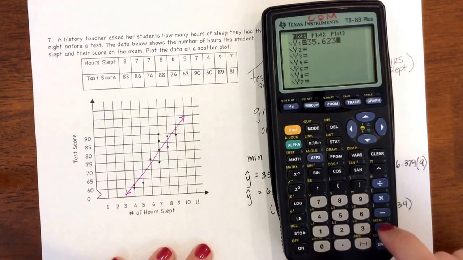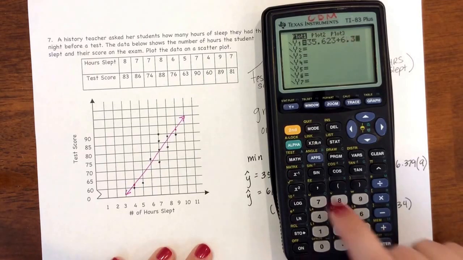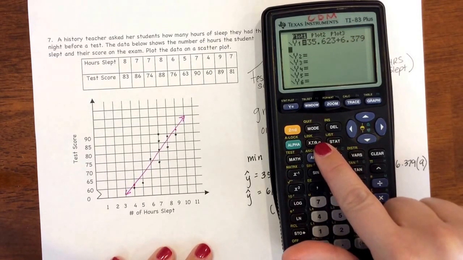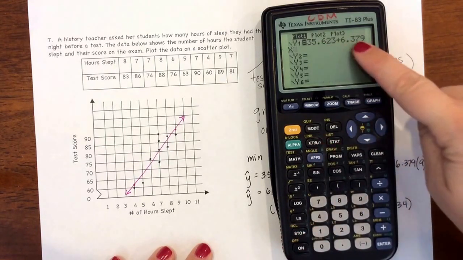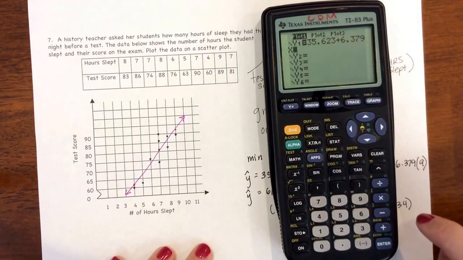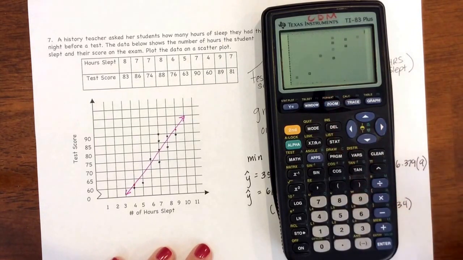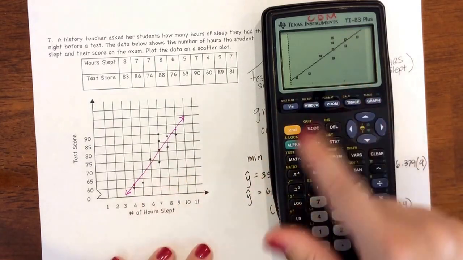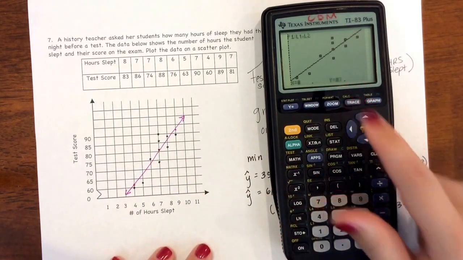So if you type in your equation, it was 35.623 plus 6.379 times x. Right here's where you can find the x. So you're going to push x. So that's the equation of the line that we calculated. You're going to push zoom 9, and it should go right through, and it looks very similar to what we got. All right, and one of the cool features on here is you can push trace.